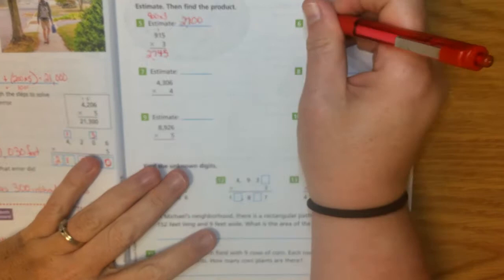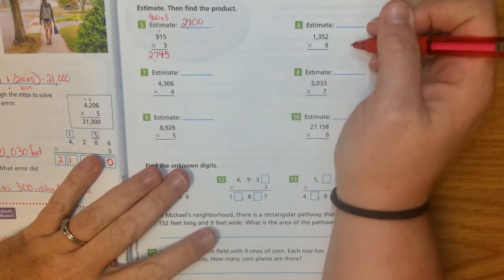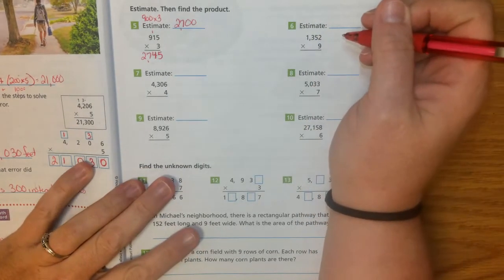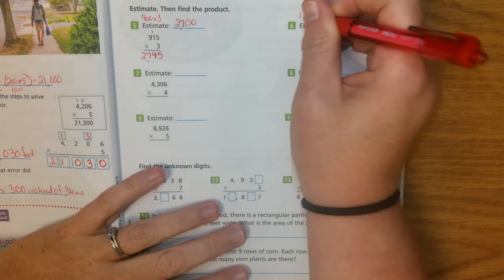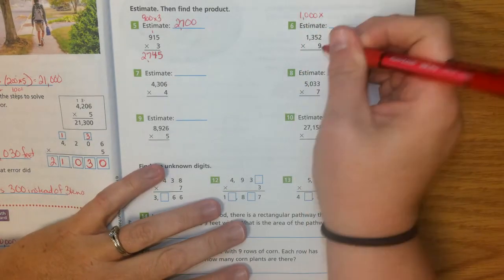Number 6, round this 1,354 to the nearest thousands. So we have 1,000 times 9.